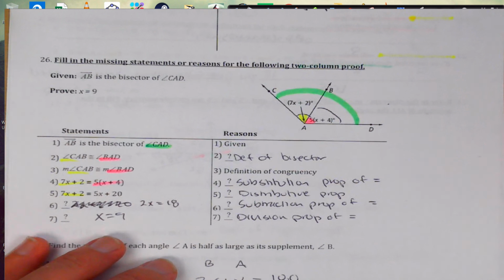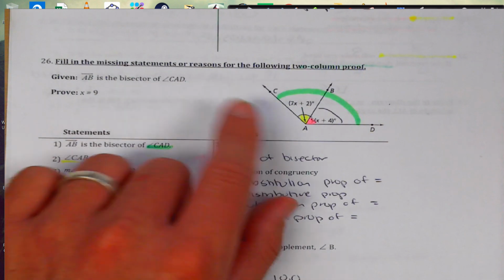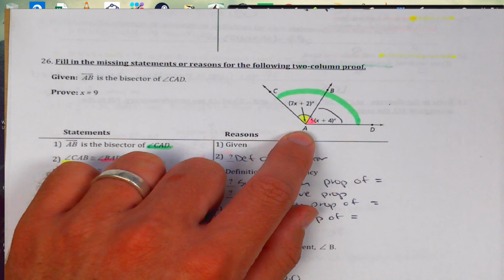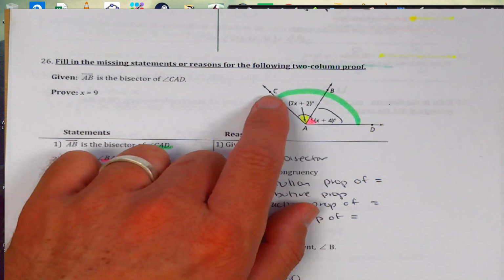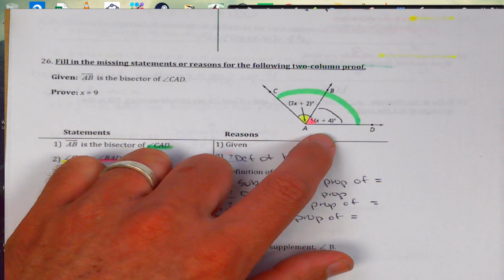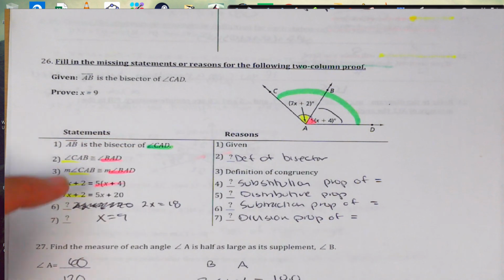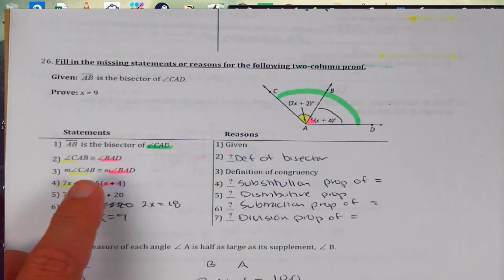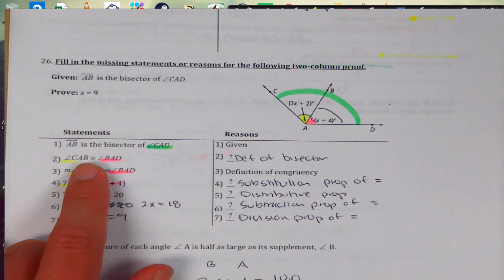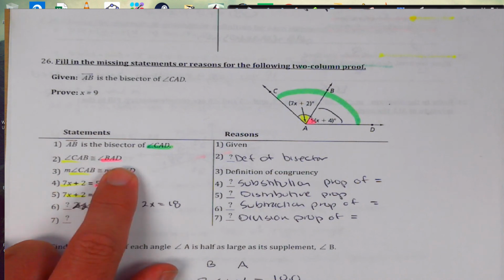All right, this one we have to write some stuff in. First of all, it's a bisector, so the yellow and pink angle are congruent. And we want to show that x equals 9. So I also put that CAD is the green angle. We have the yellow and the pink angle. Then I went ahead and highlighted all the things that were the same. So the first thing, AB is bisector of CAD, given. Okay, so CAB is equal to BAD. That's just the definition of a bisector.